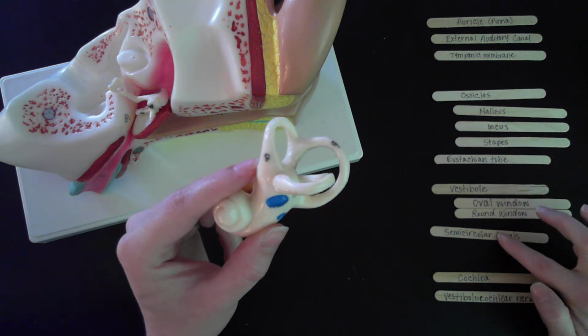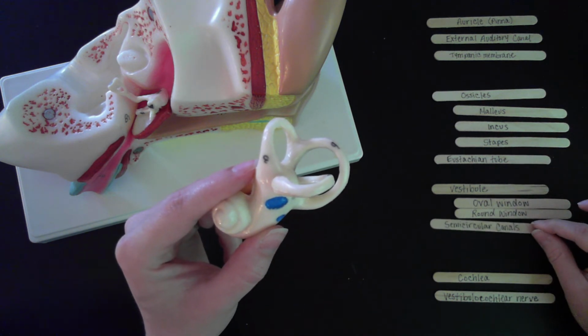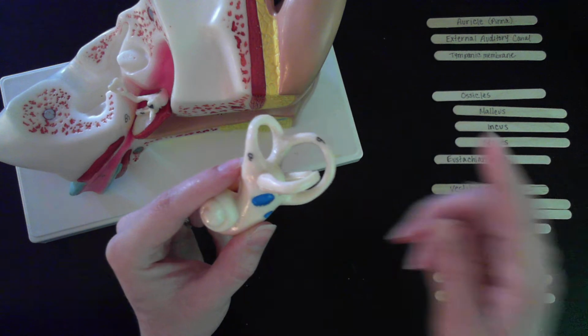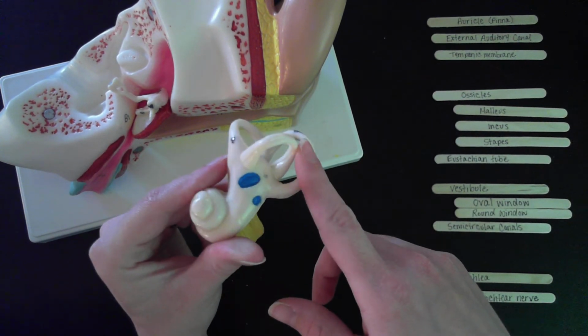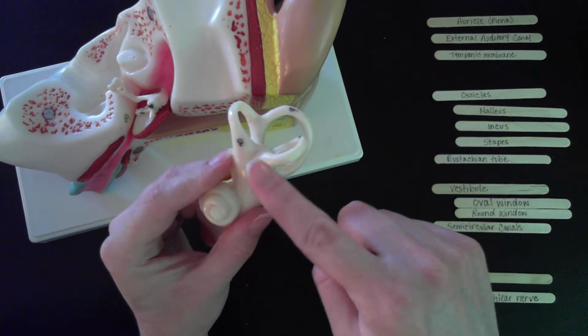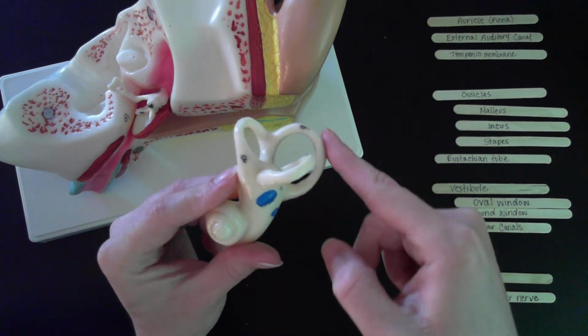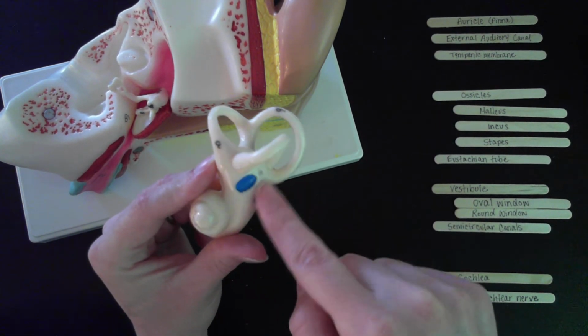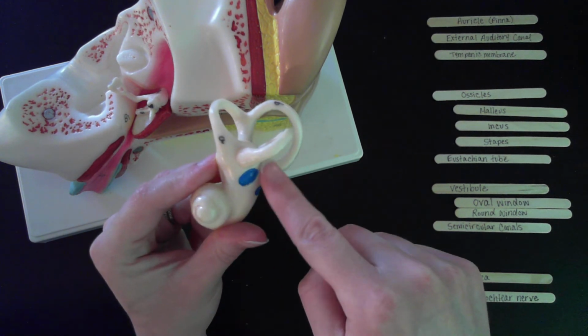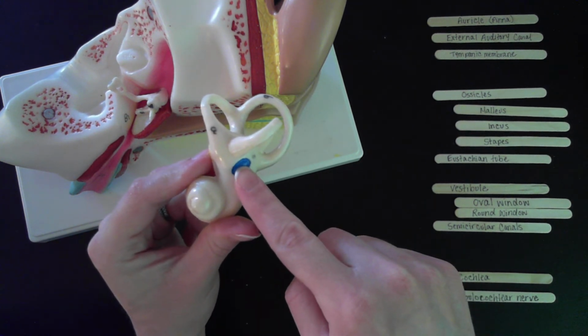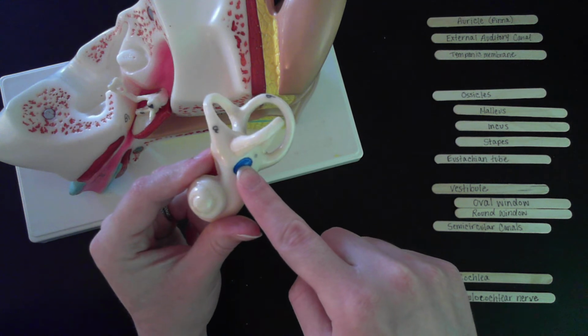Together, the vestibule and the semicircular canals are going to help you maintain your balance and the position of your head and acceleration of your head. So the semicircular canals are going to keep balance with rotational movement, while the vestibule is going to maintain balance and equilibrium with linear movement.